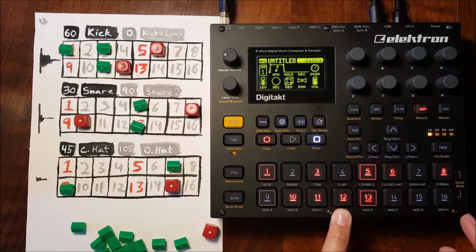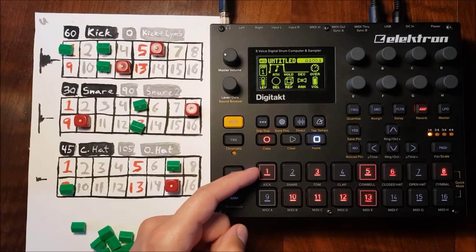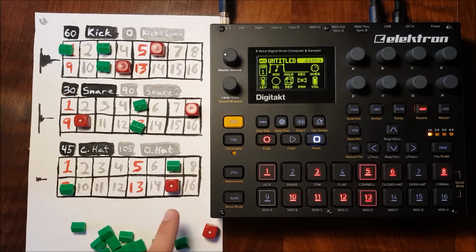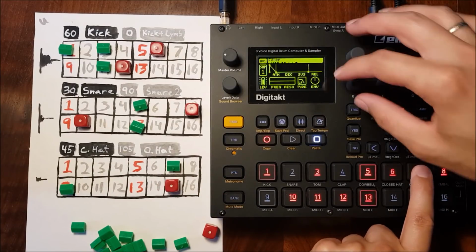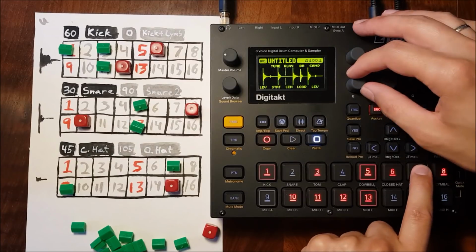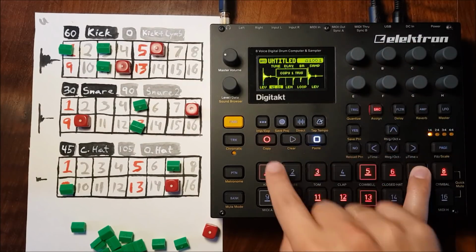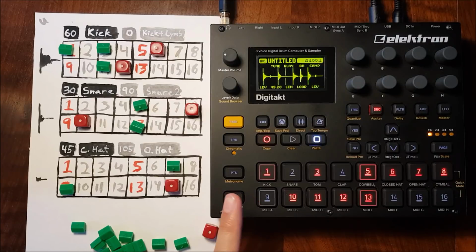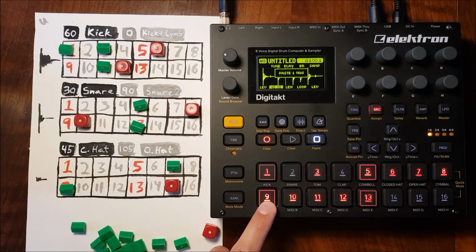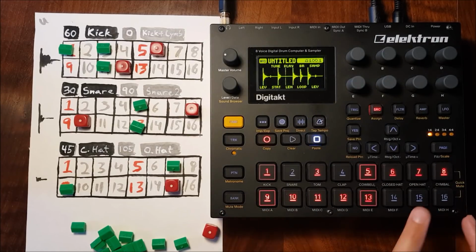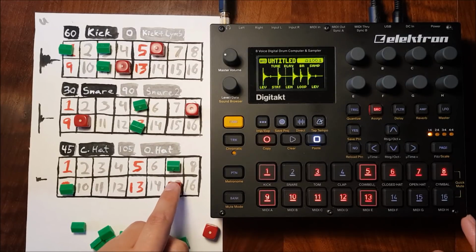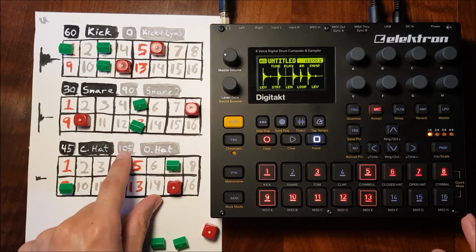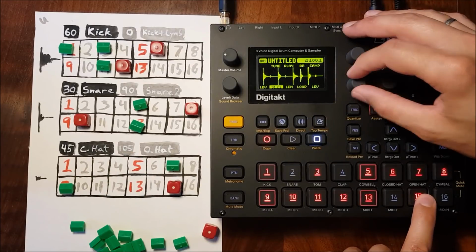So we have done the kicks and snares. Now we have the hi-hats left. So let's go to this step 7, add a hat, copy the hat over to step 9. And on this one we have an open hat, and an open hat is on starting point 105.